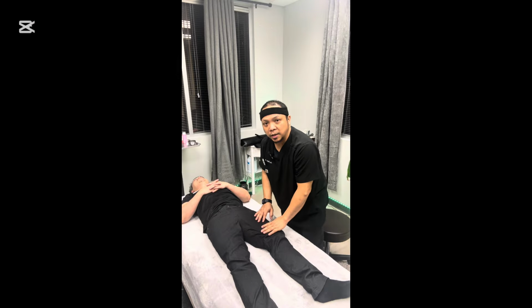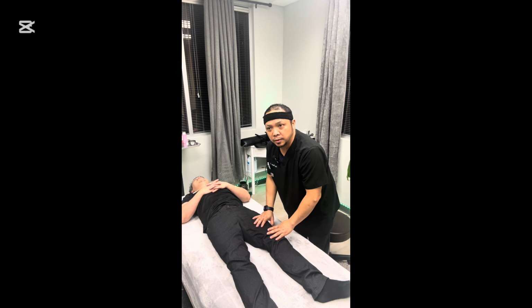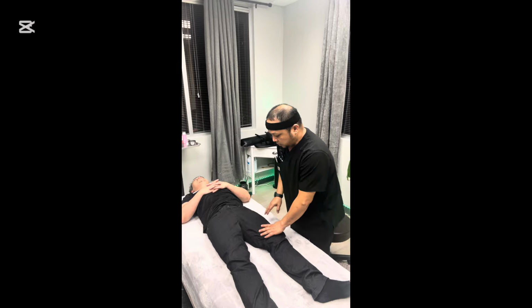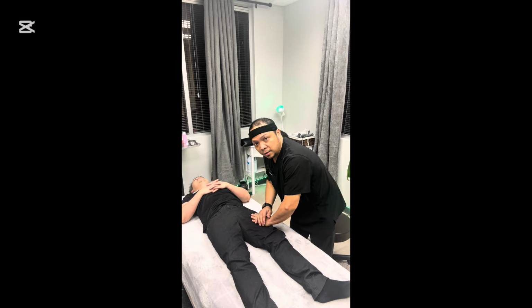By doing that, I'm gonna be able to identify if I'm gonna do a direct or indirect technique during my treatment. So on this one, I'm gonna find the direction of movement that goes into bind.